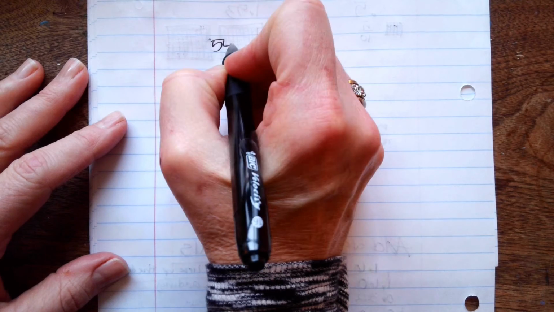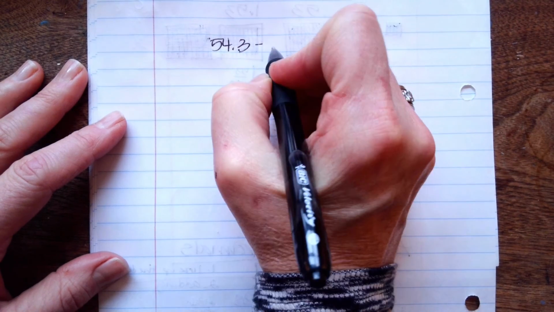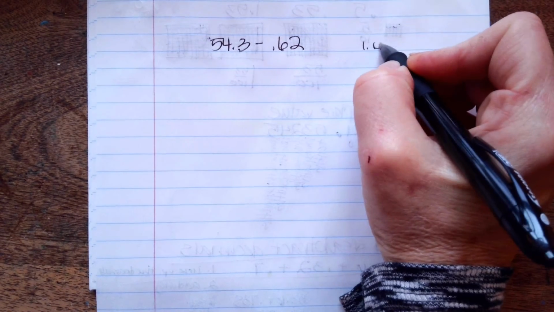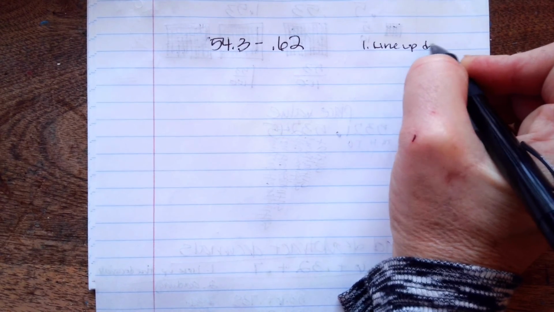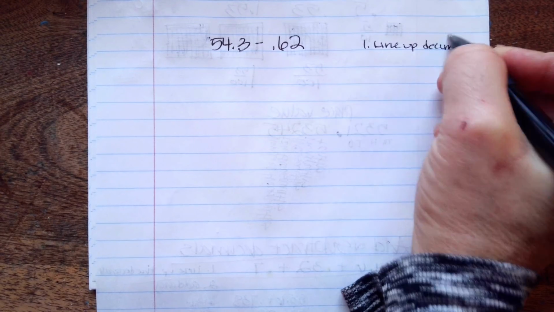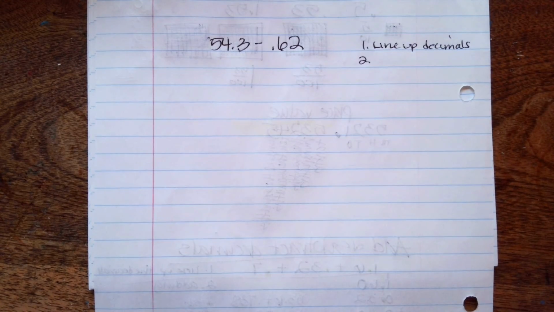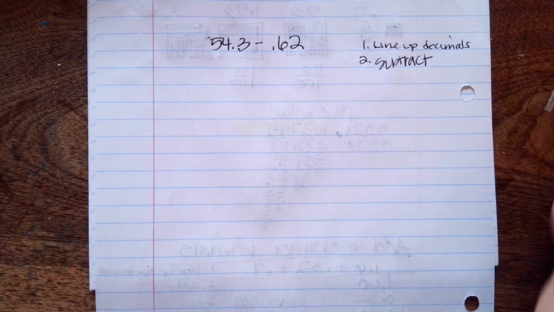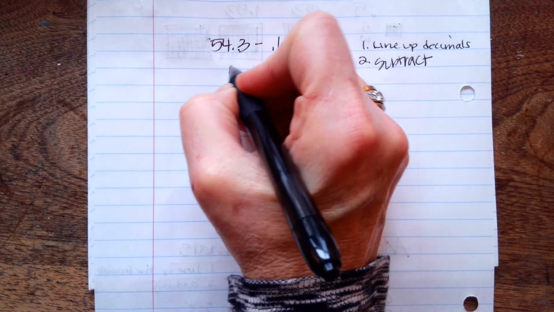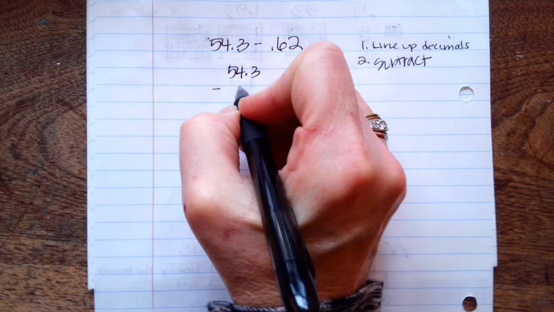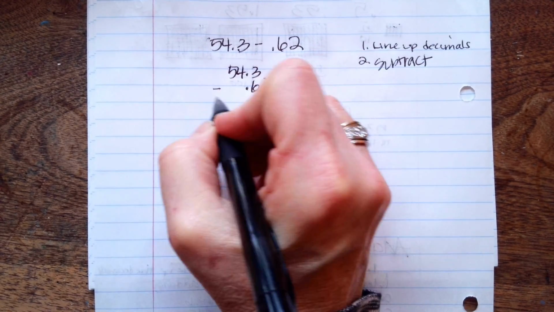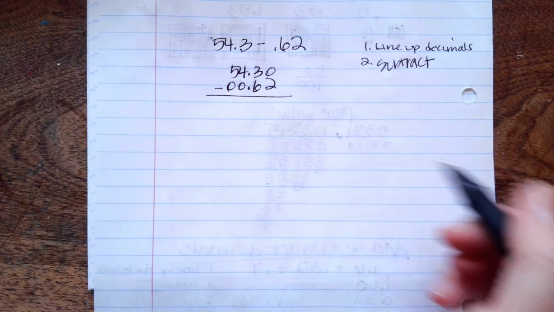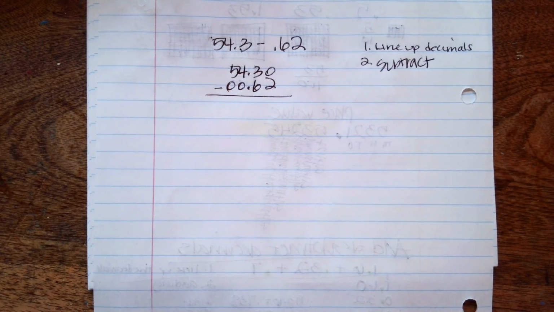Now, to do subtraction, we follow the same exact thing. So if I did 54.3 minus 0.62, I'm going to line up the decimals. And then obviously I'm going to have a different step too. I'm not going to add them together. I'm going to subtract. And so we're going to do 54.3 minus 0.62. And I'm going to fill in my zeros everywhere. And then I'm going to do my math.